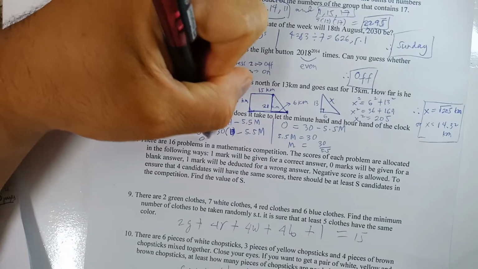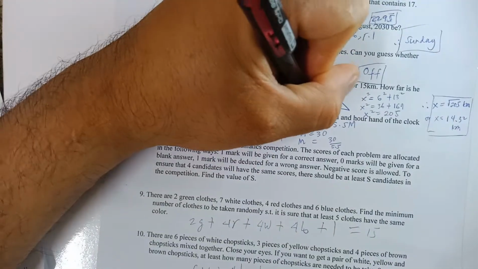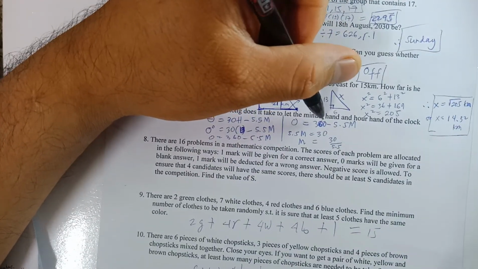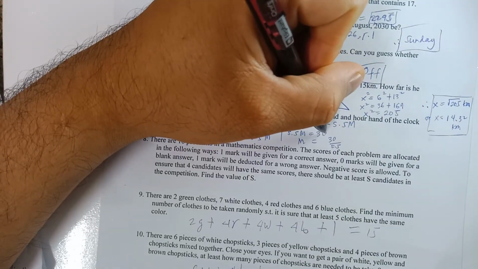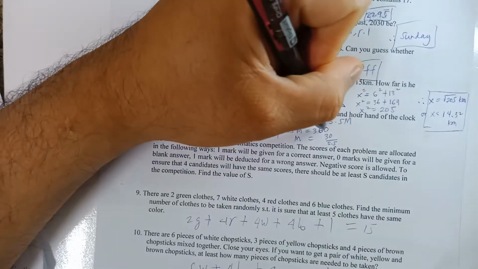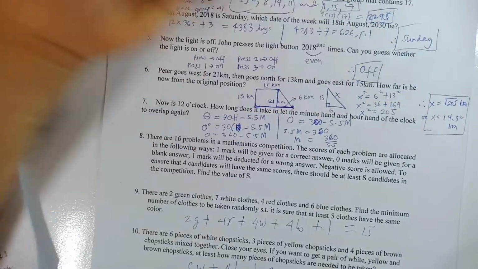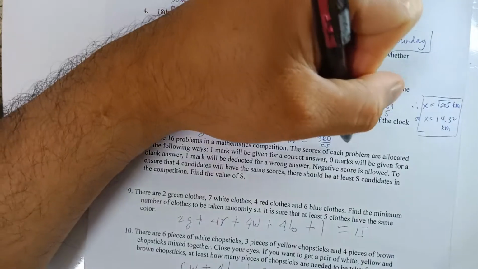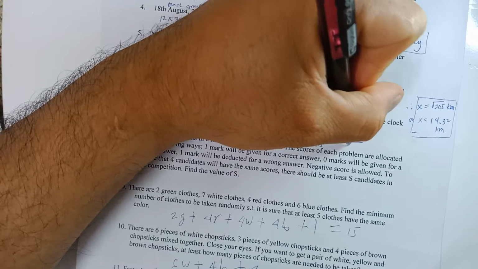Okay, 360 minus 5.5m. So 0 equals 360 minus 5.5m, or 5.5m equals 360. Therefore, m equals 360 divided by 5.5. And we can rewrite that as 720 over 11.